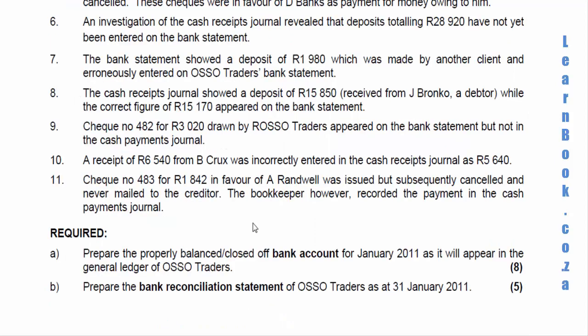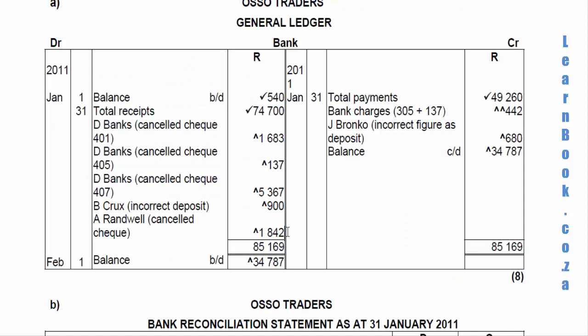Check number 483 for 1,842 in favor of A Randall was issued but subsequently cancelled and never mailed to the creditor. The bookkeeper, however, recorded the payment in the cash payments journal. We have got to put back the money into our bank ledger account because of this. In order to put back the money, we have to increase it on the debit side. That is why 1,842 belongs on the debit side.